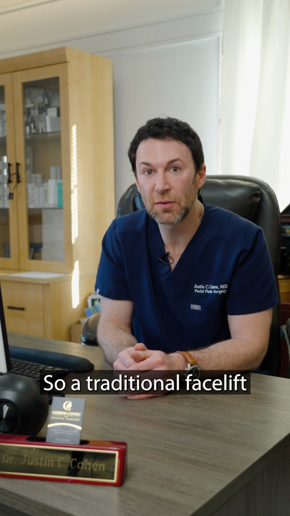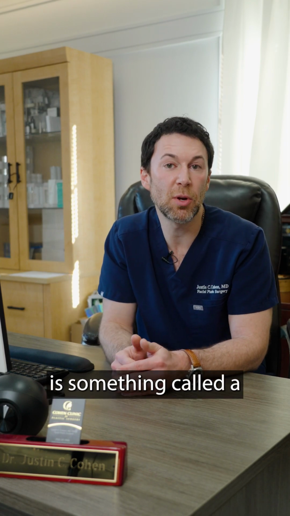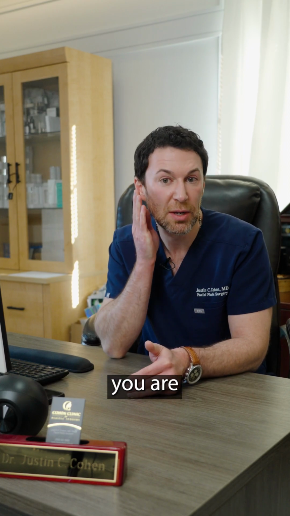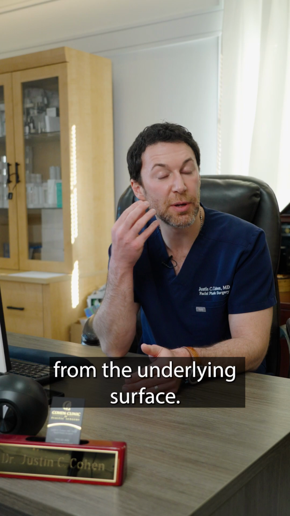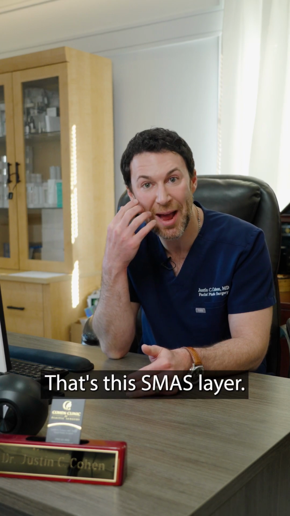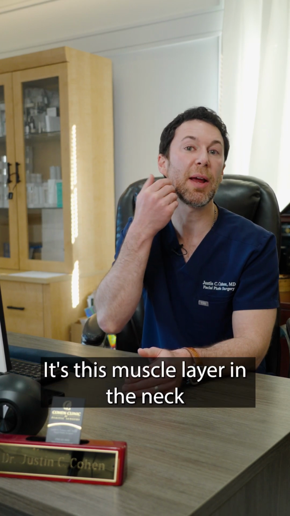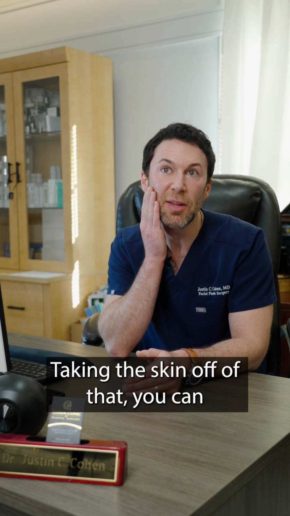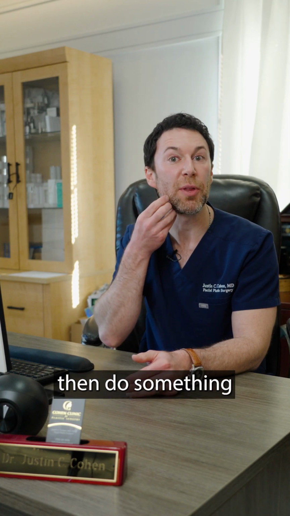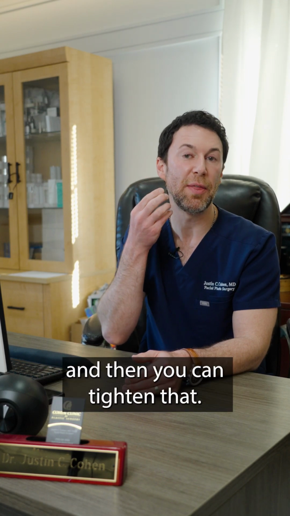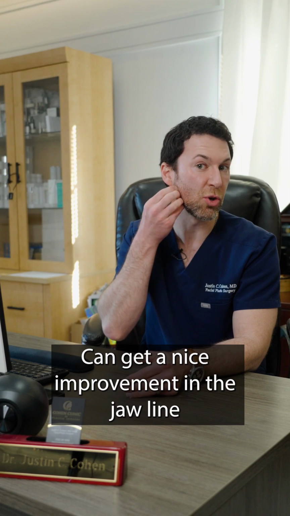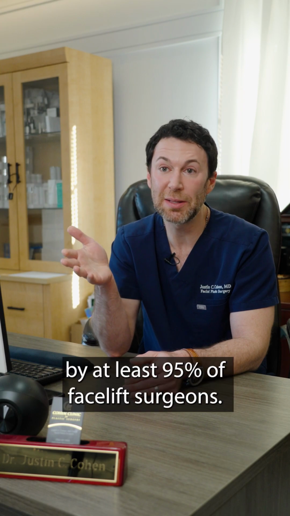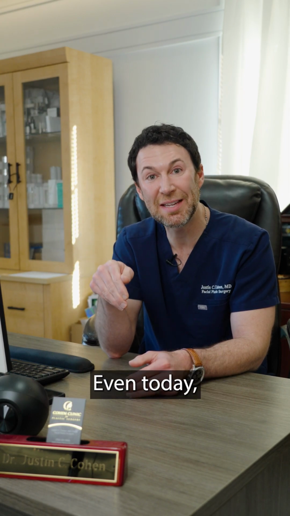So a traditional facelift, what most people are still performing, is something called a SMAS lift, S-M-A-S, which basically means you are separating the skin from the underlying surface. That's the SMAS layer. It's this muscle layer in the neck and a fibrous layer that extends into about the lower cheek. Taking the skin off of that, you can then do something to the SMAS layer from above, and then you can tighten that, get a nice improvement in the jawline, and then you pull the skin over that and you close. That's a traditional lift. It's done by at least 95% of facelift surgeons, even today.